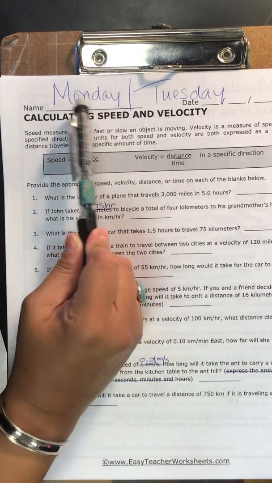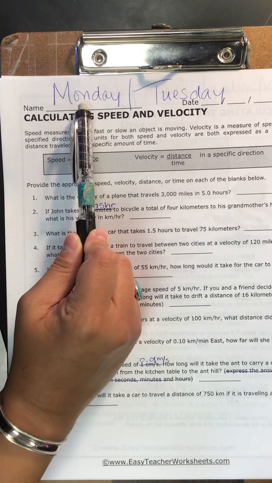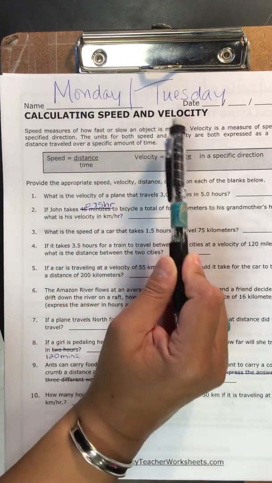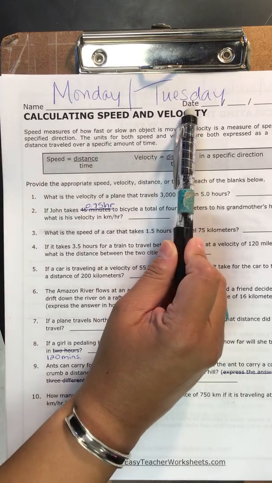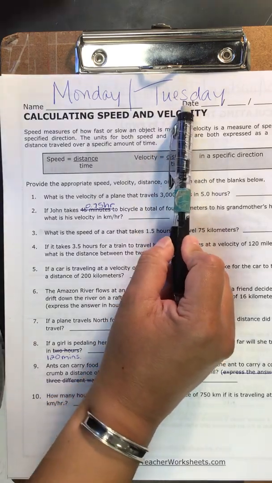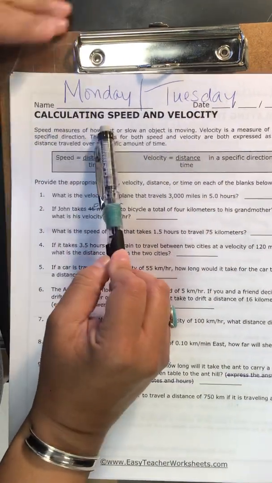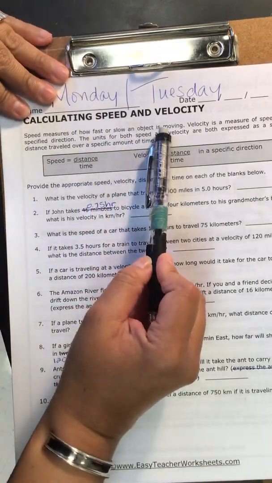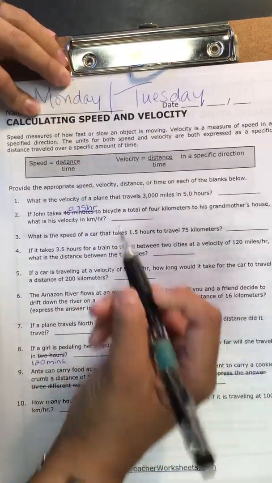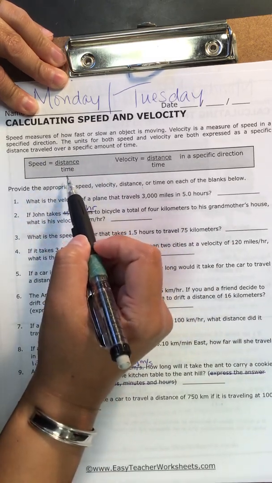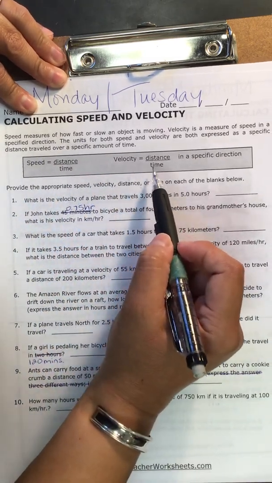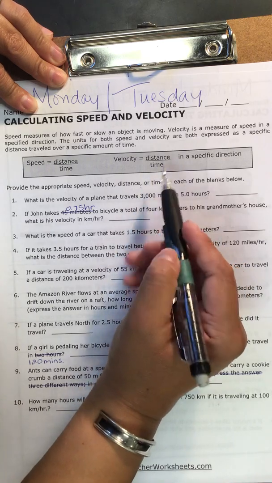So if you are in seventh period, today is Monday, and if you are in second or fourth period, today is Tuesday. So today you're going to work on calculating speed and velocity. Here are your formulas. Speed is equal to distance divided by time. Velocity is equal to distance divided by time.